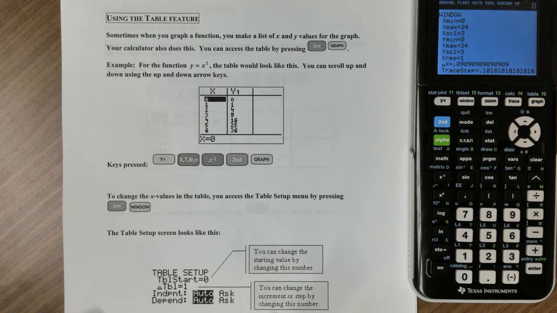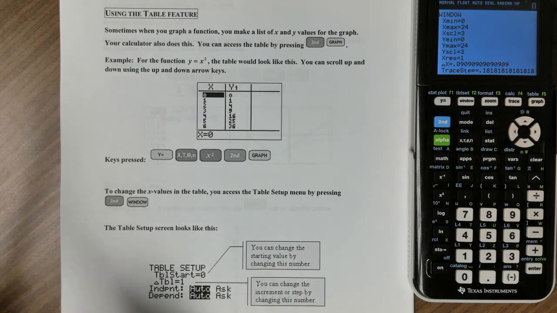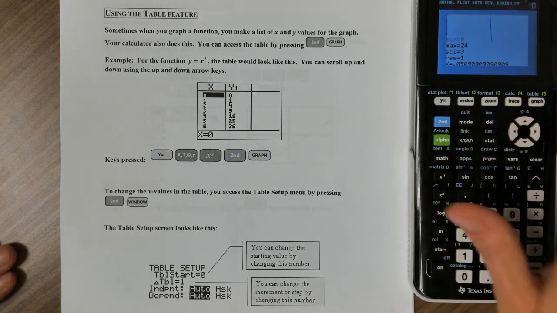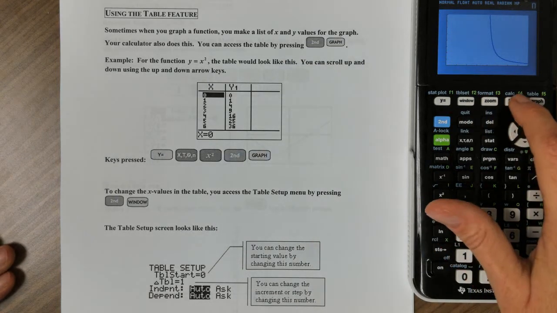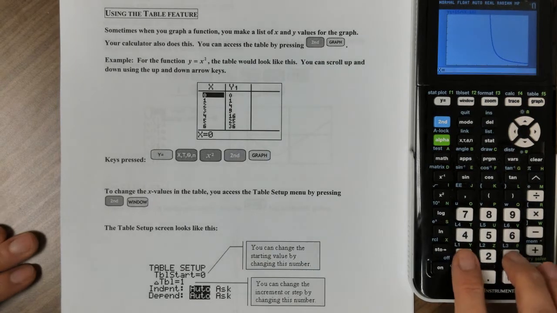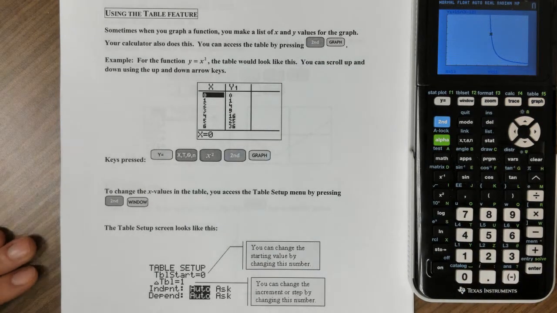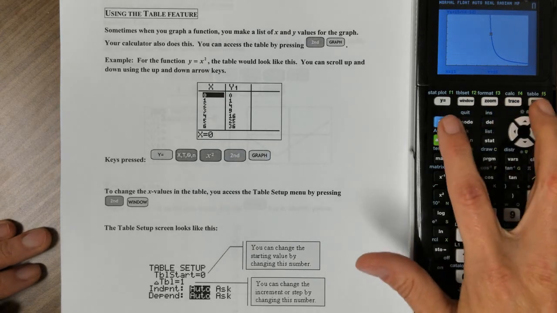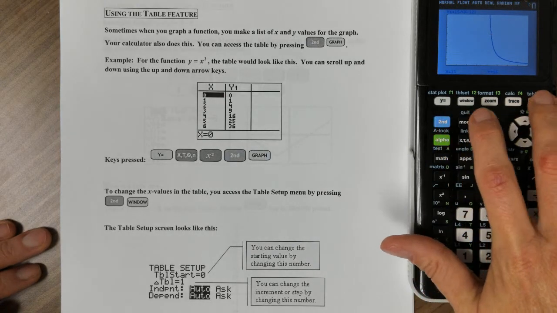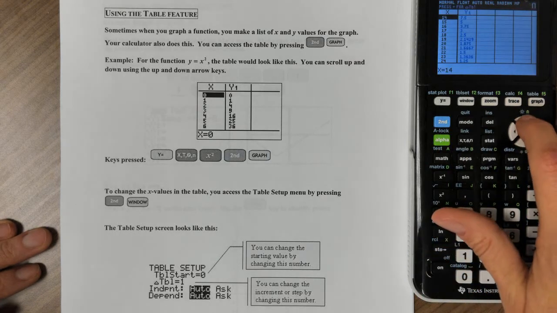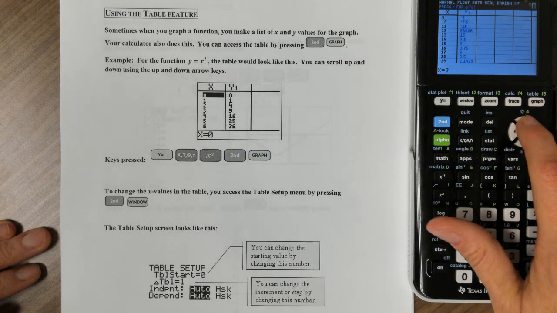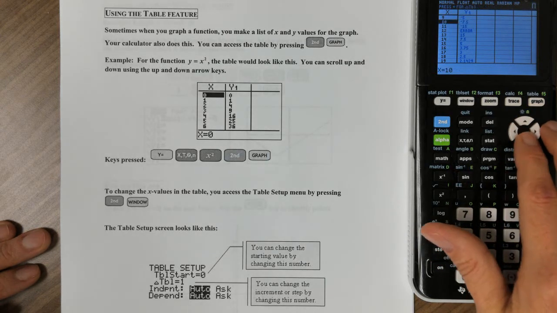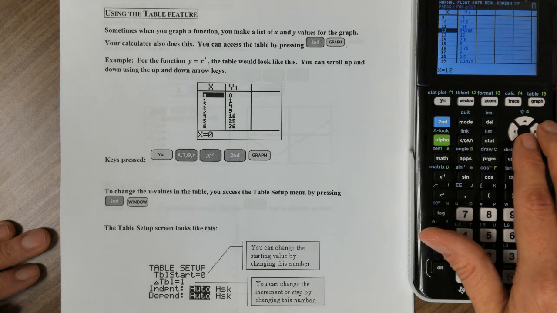Okay, next page, and honestly I don't use this a ton, but I just want to make you aware that it exists: the table feature. So if we look at our graph, I told you about the trace function where you can type x equals 13 and you get y equals 15, for example. There's also what's called the table function, which you can access by hitting second and graph. So here we've got different x values automatically populated with the corresponding y values. So if you want a quick list, you can also use the table function.